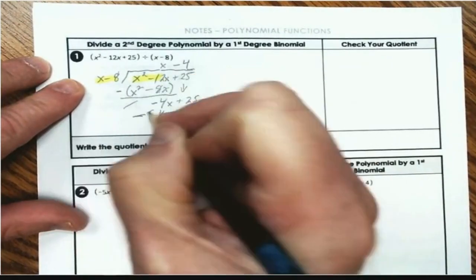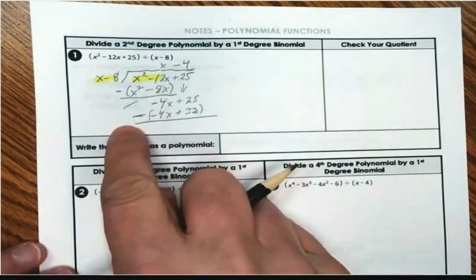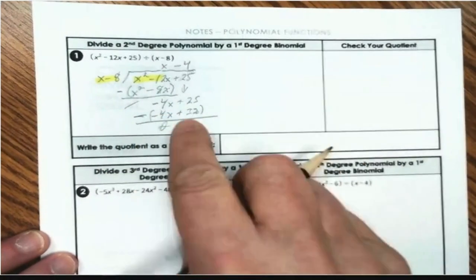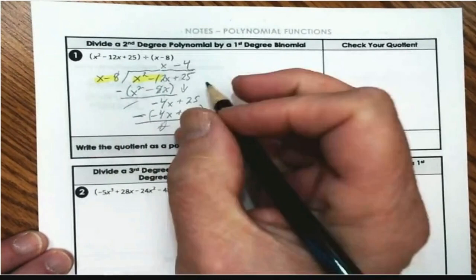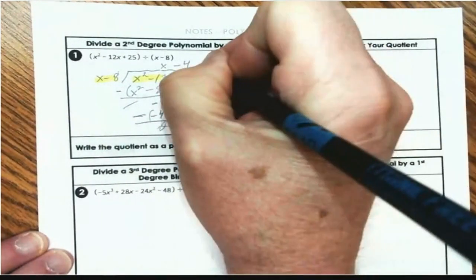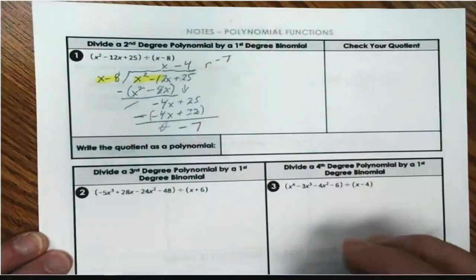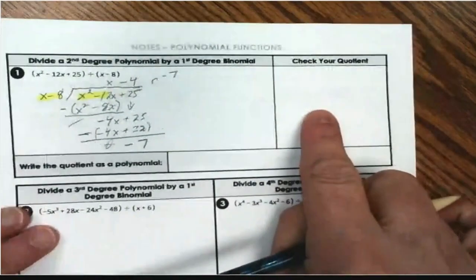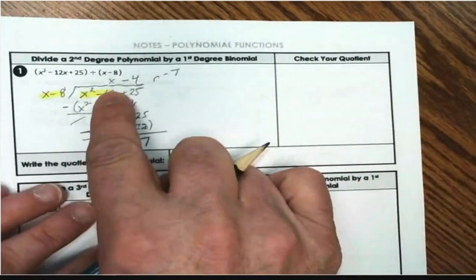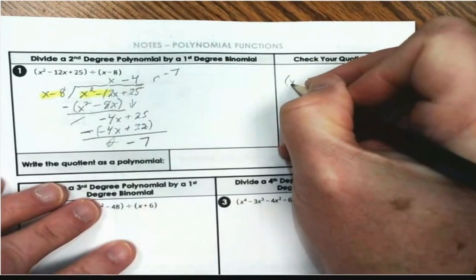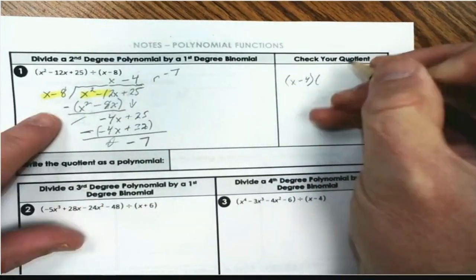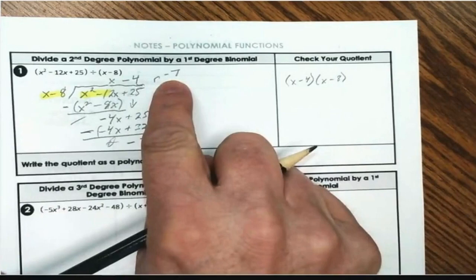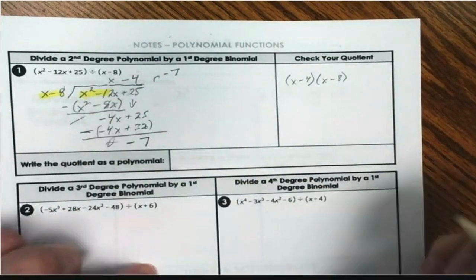Remember, you subtract negative 4x minus negative 4x, which means negative 4x plus 4x. That's 0. That goes away. 25 minus 32 is negative 7. So it has a remainder of negative 7. All right. Check your quotient. So now we have to check to see if this is right. So we're going to take x minus 4 and multiply it by our divisor. And then when we're done, we'll add the remainder on there and see if we get back to our dividend.